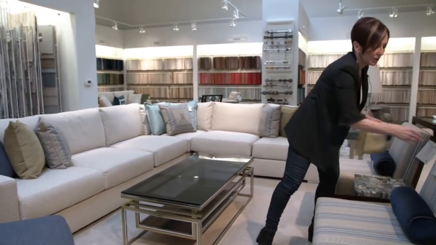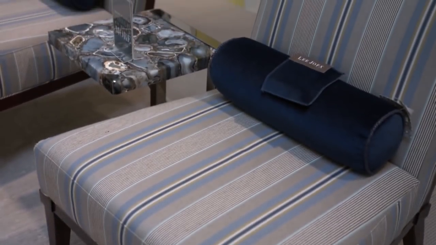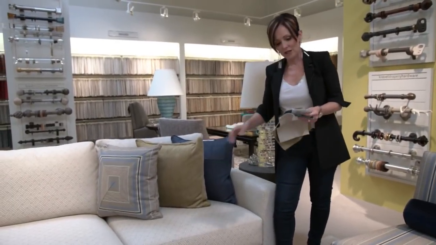So here's this fabric here. Now this blue velvet, or it's actually mohair, would fit right here. That's where they used that. And then over here, this is the fabric that they used on this blue pillow right here.